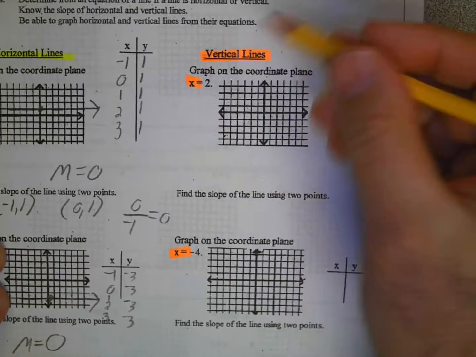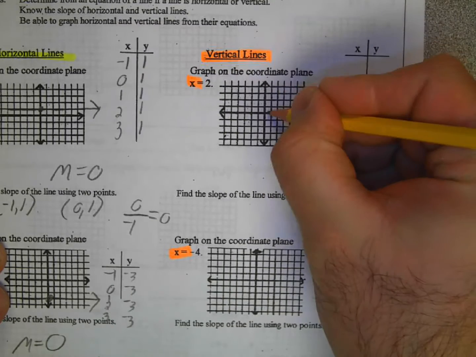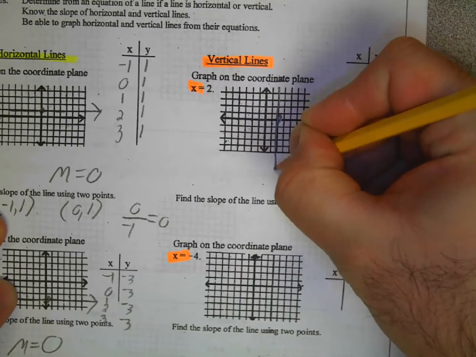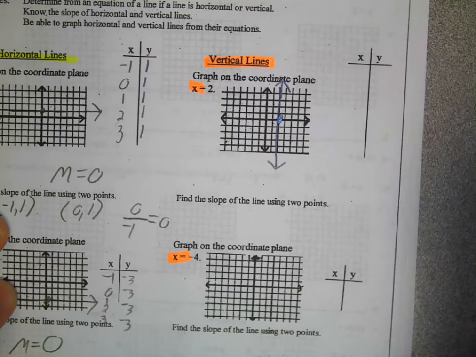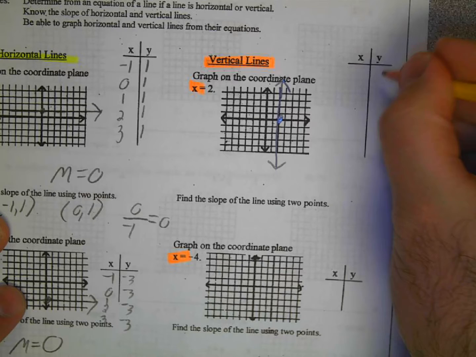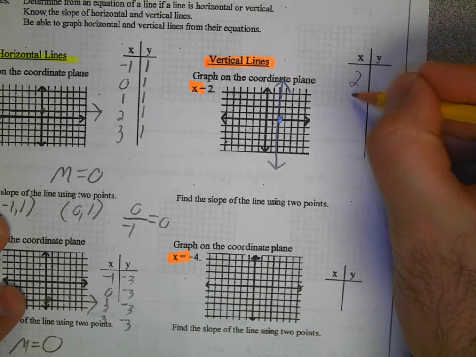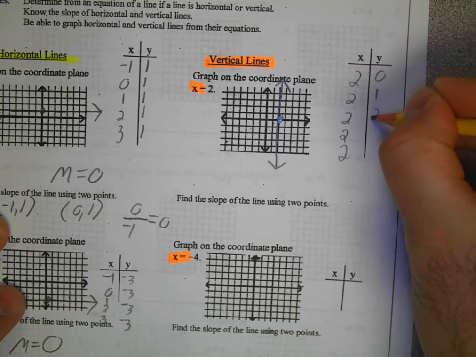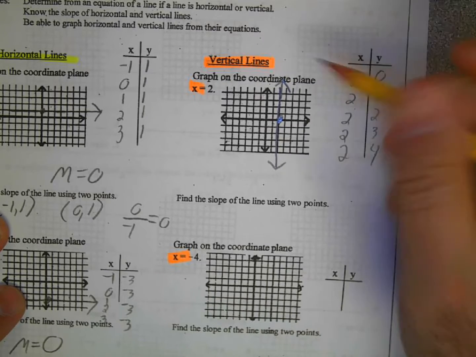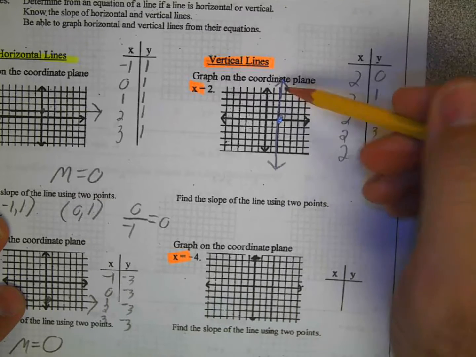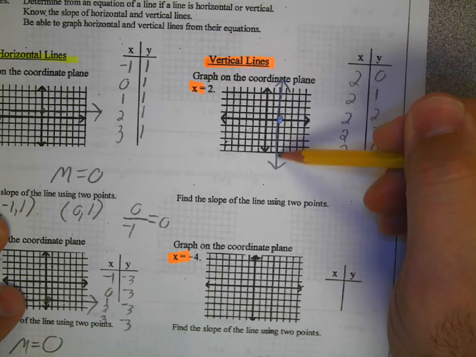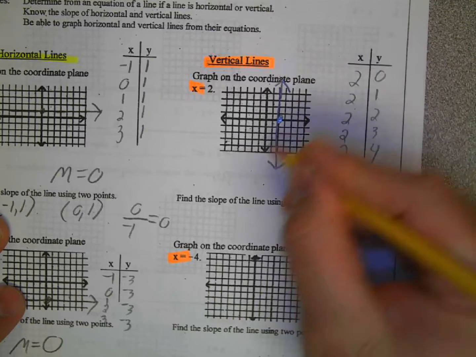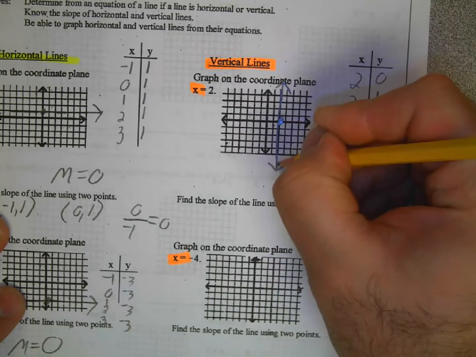Right here, a vertical line going through 2, I'm on the x-axis. It's going through the x-axis at 2, so there's my vertical line. That means no matter what y is, if it's 0, 1, 2, 3, 4, the x value will always be 2. Would you ever want to go skiing down a slope like this, a cliff? No, you would die. So those types of slopes are not allowed. Vertical slopes are not allowed.